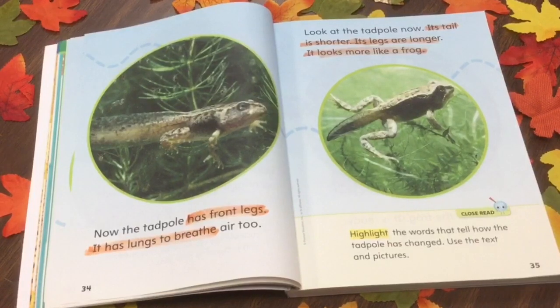Now the tadpole has front legs. It has lungs to breathe the air too. Look at the tadpole now. Its tail is shorter. Its legs are longer. It looks more like a frog. Highlight the words that tell how the tadpole has changed. Use the text and pictures.